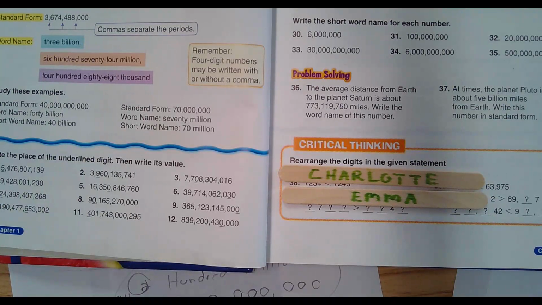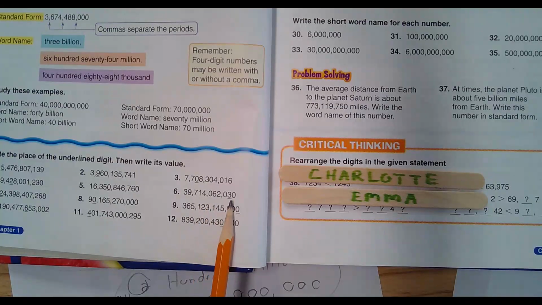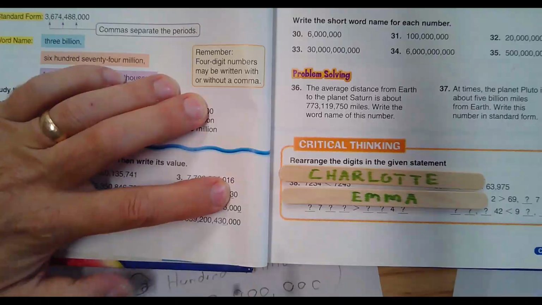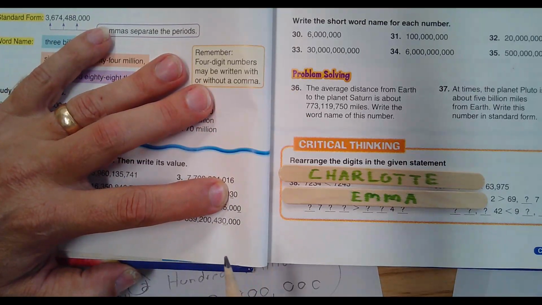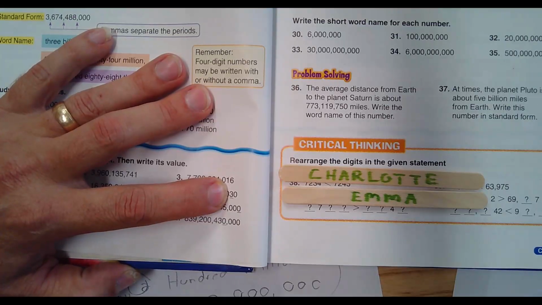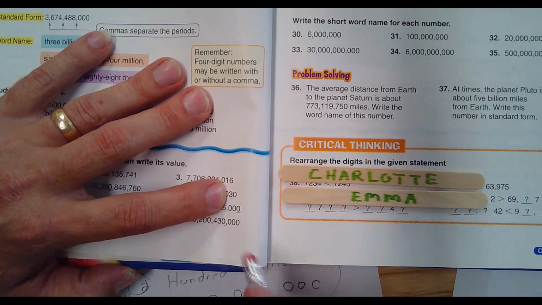Charlotte, Emma, the 10,000. Which one do you got? Number 6. The 3? Yeah. For the 30,000. Not thousands. Thousands is all the way over here. This first zero is the ones, and next to the ones is the tens column. So this is tens. Basically, it's saying I have 3 tens, which we also know is the same thing as 30. Right? So this one, the answer is tens.